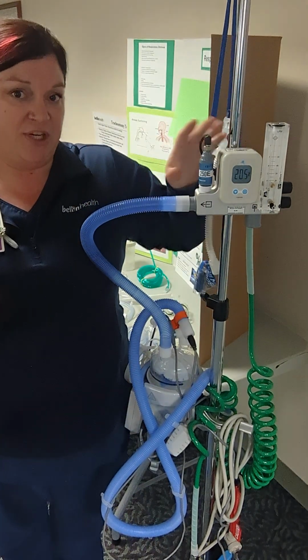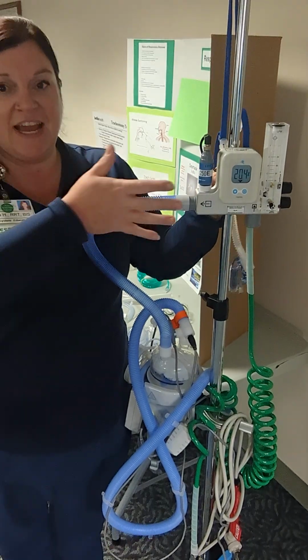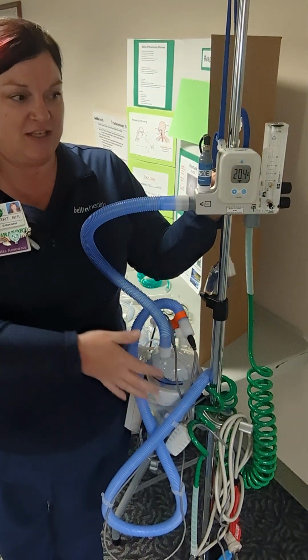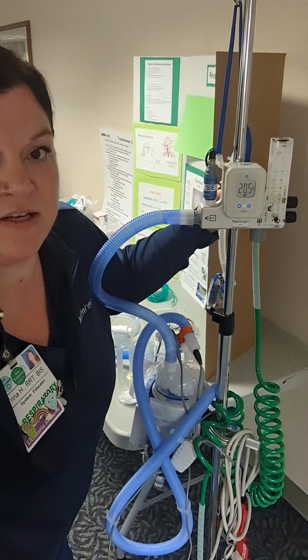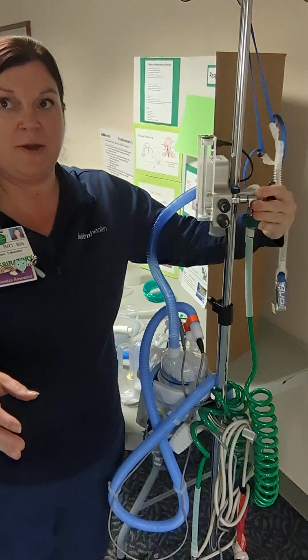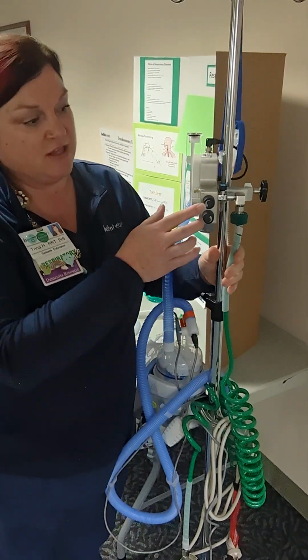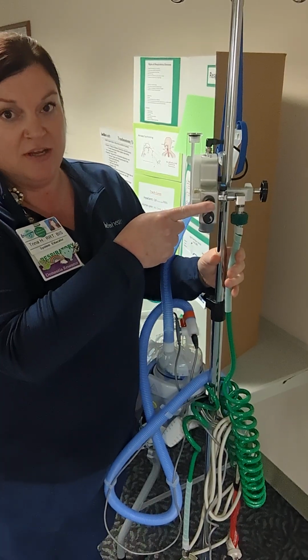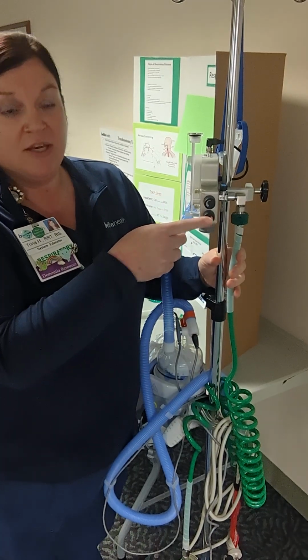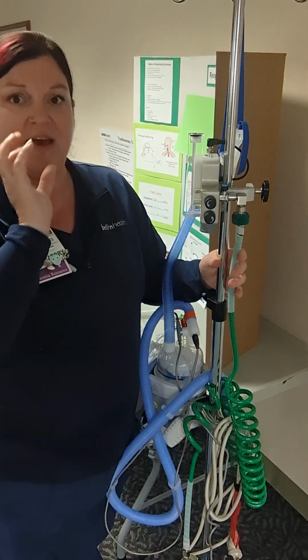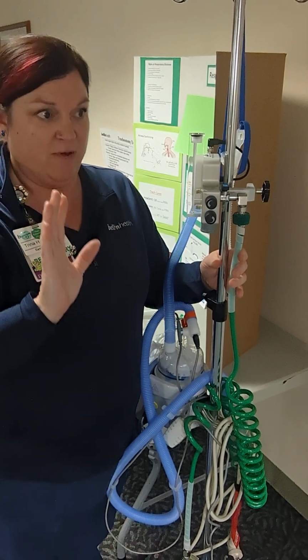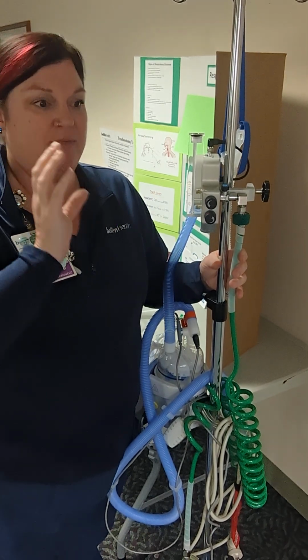So on this machine, we have two things. Besides the heated humidity setup, we have two controls here on the side. We have oxygen and we have flow. So instead of just cranking up a flow meter and doing the math and based on the way a patient's breathing, are they getting that much FiO2?